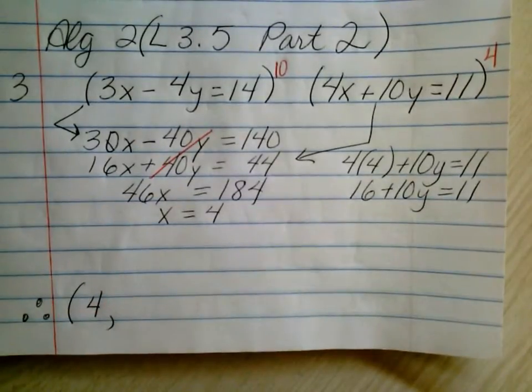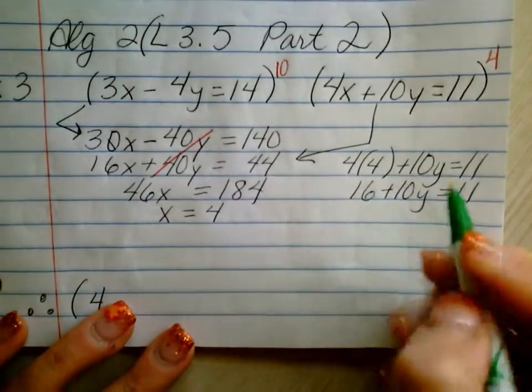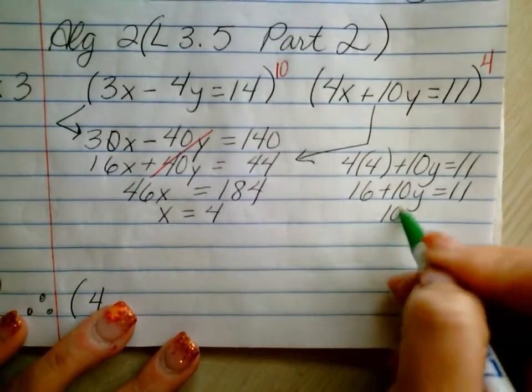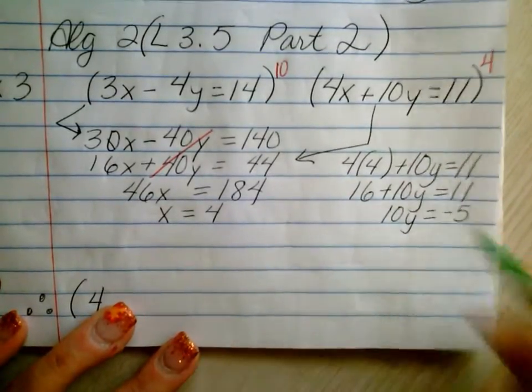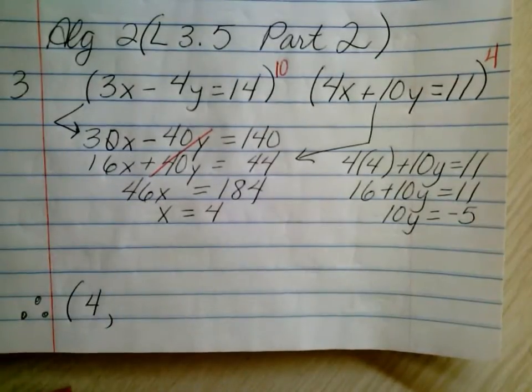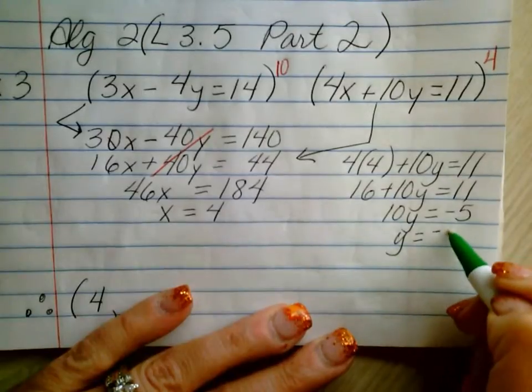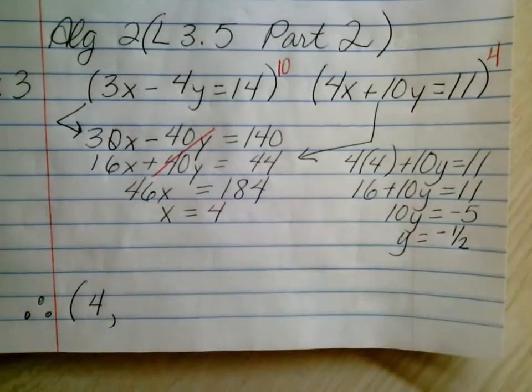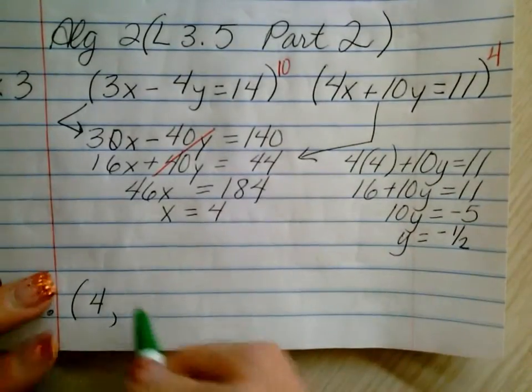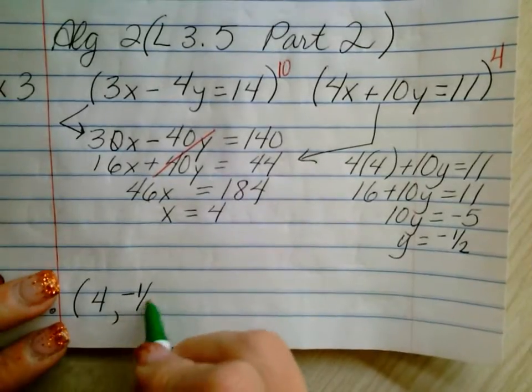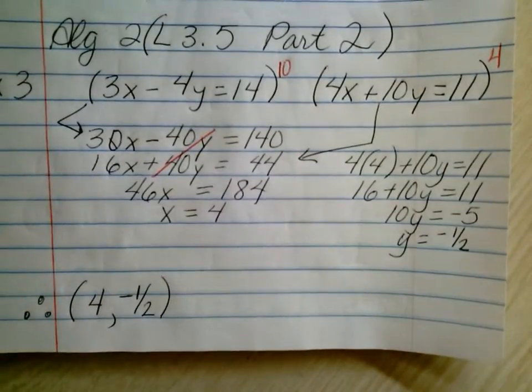Some of these are going to look ugly, like this one, for example. I'm going to subtract 16, and I'm going to get 10y equals negative 5. I'm going to divide by 10, and I'm going to get y equals negative 5 halves, which is negative 1 half. Okay? Make sure you do reduce. There's your answer. Okay? That finishes that one.